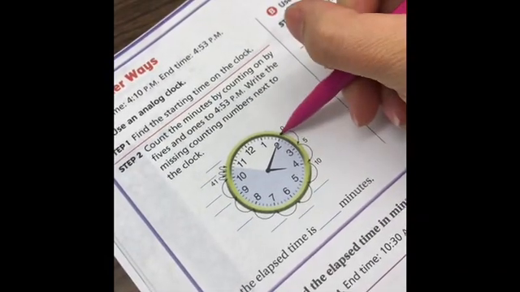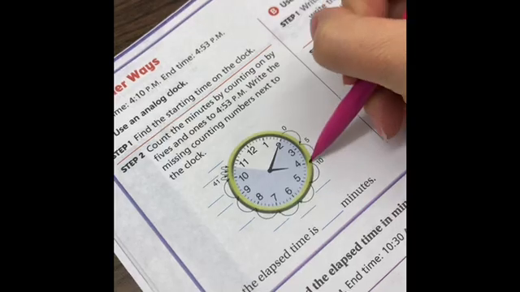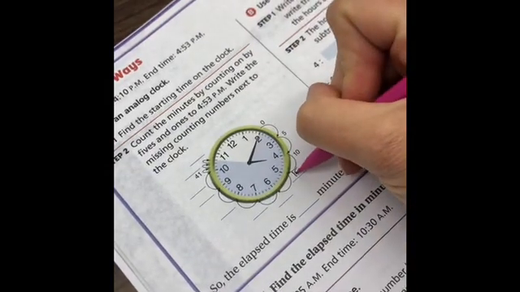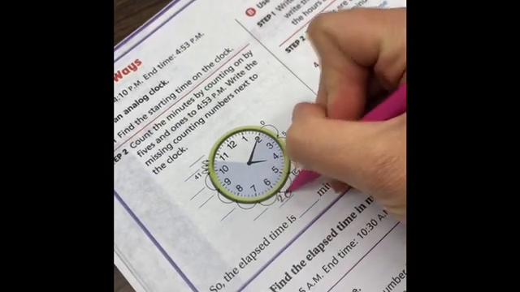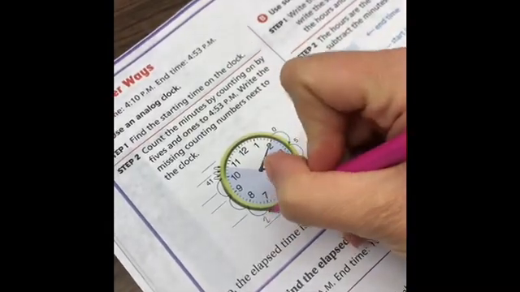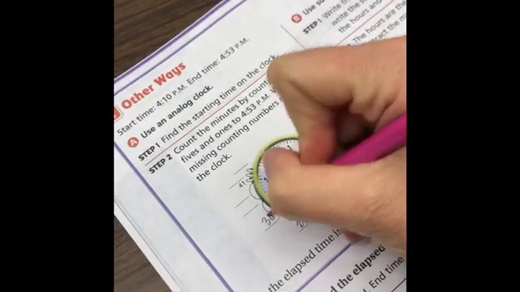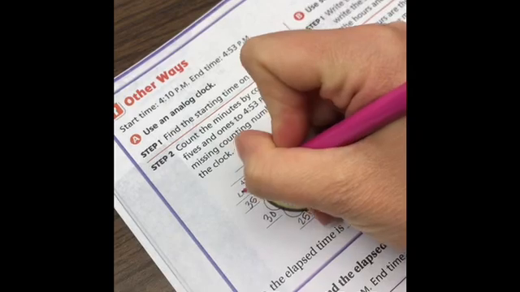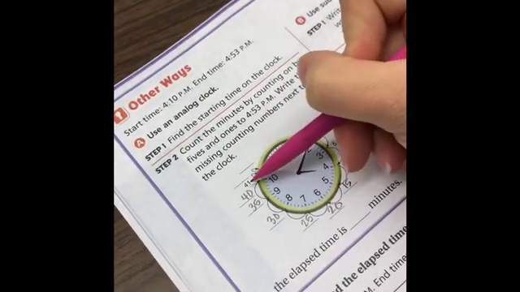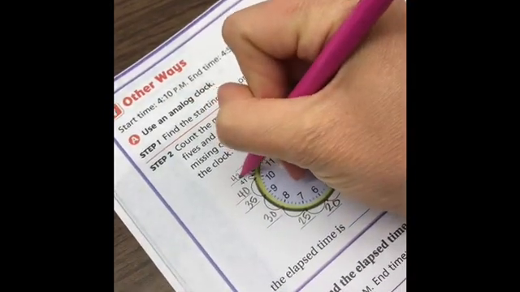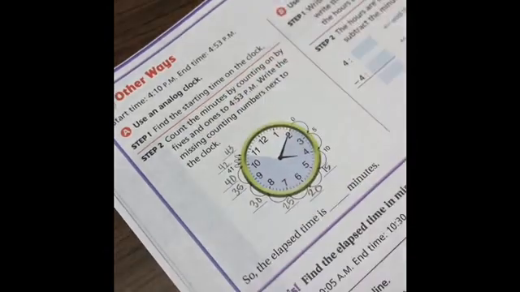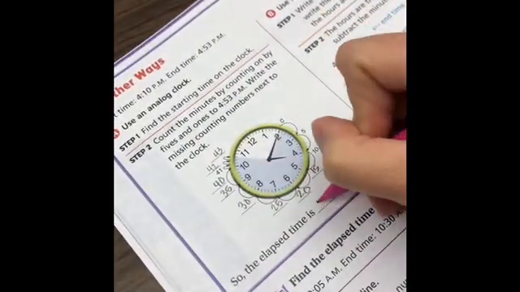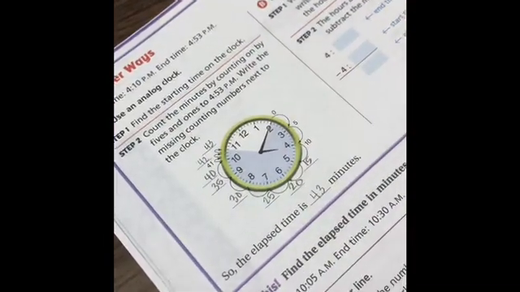Okay, so they started it for us and it goes 5, 10, then we're going to fill in the blanks as we go. 15, 20, 25, 30, 35, 40, and then they put in 41, and then we need 42 and 43. And so that elapsed time is still 43 minutes.